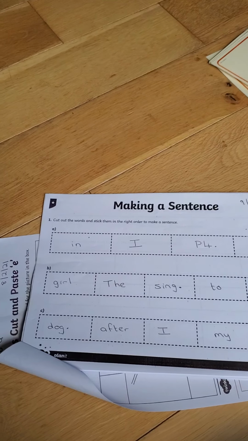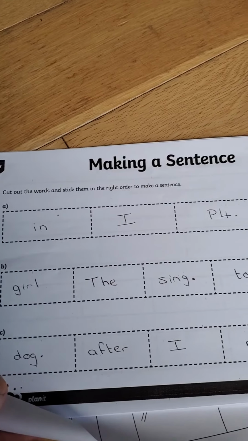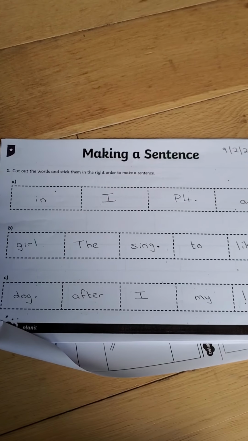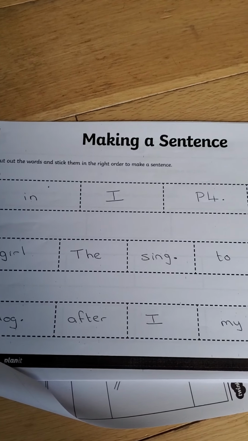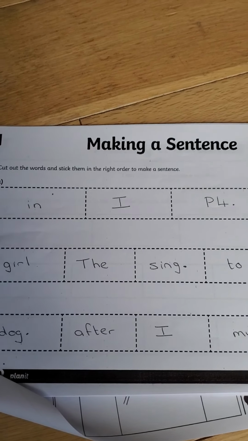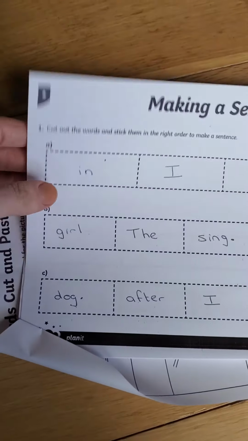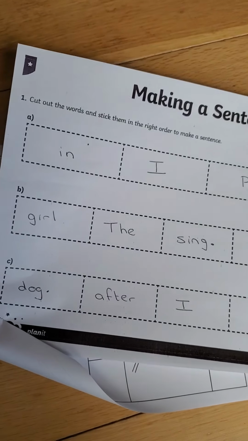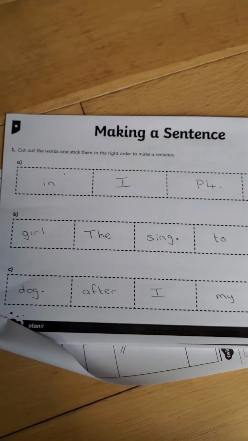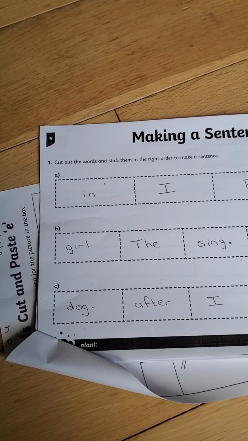Very good. So today we are making sentences, and one of our sentences has 4 words and the other 2 have 5 words, and we have to put them in order and then cut and stick them on the next page. So you can pull this page if you want. You probably have to rip this page out so that you can cut it out. And as I always say, try to cut out yourself before you ask for help.